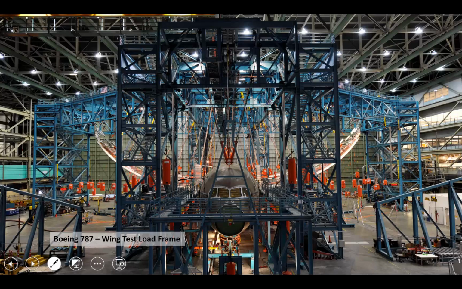This here is a more modern example. This is an example of the Boeing 787 wing test load frame. This is where they took a full size Boeing 787 and were able to perform static as well as fatigue tests to look at the aeroelasticity and the redundant design of the wing structure.